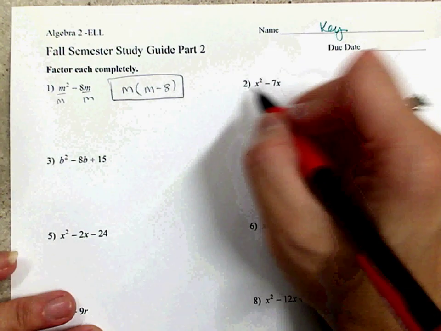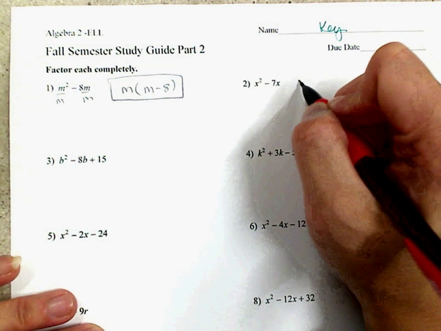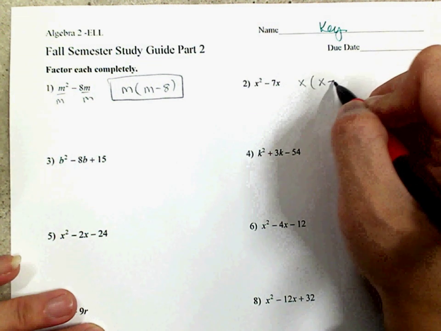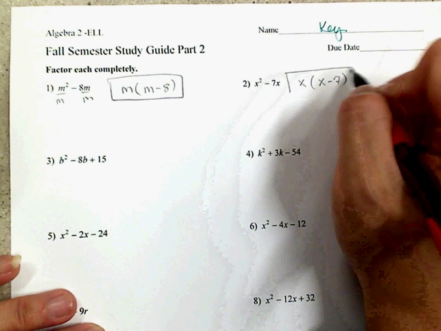Number 2, I have x in common, so I'm going to factor out x. When you take x out, you have x minus 7. Okay?